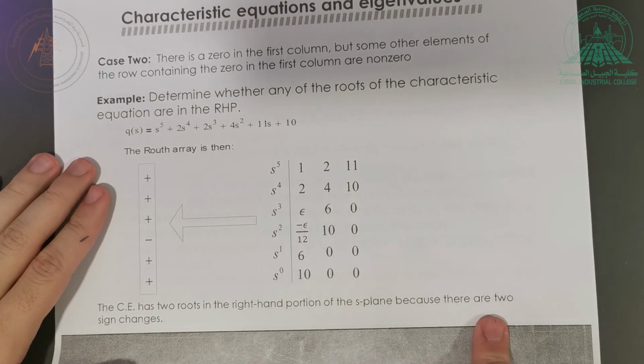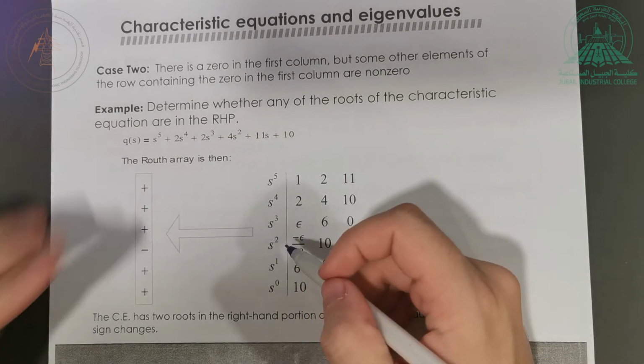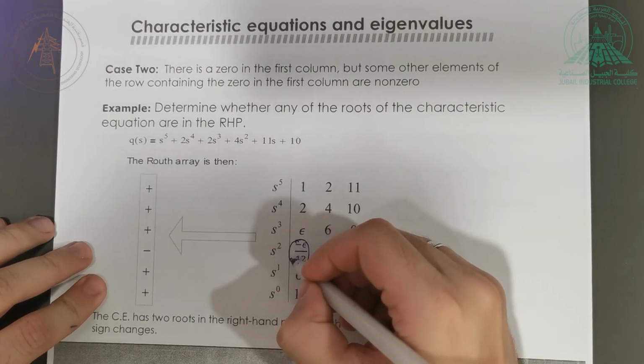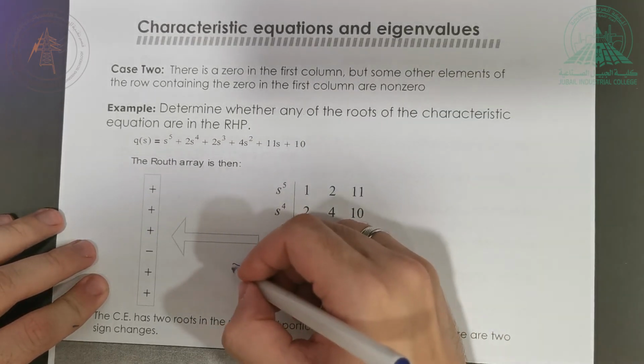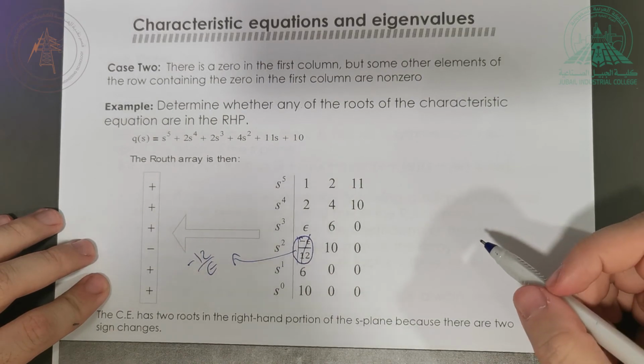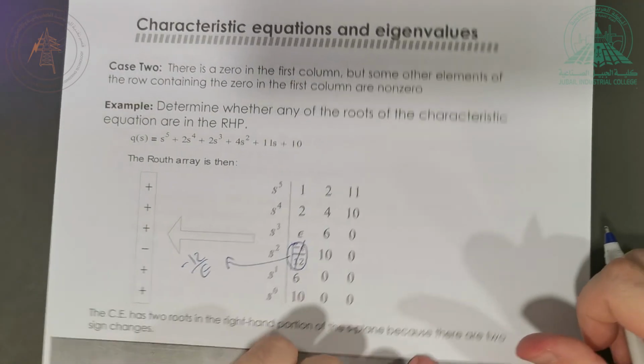So you have two poles on the right hand plane. Here I have a mistake, I believe. This is wrong. This should be minus 12 over epsilon, not epsilon over 12. This should be minus 12 over epsilon. So we have a mistake here, so fix this one.